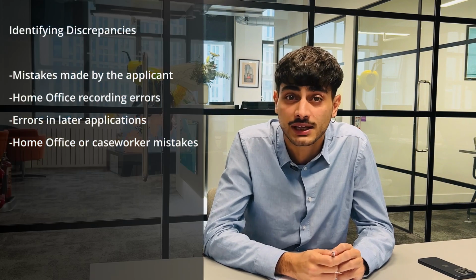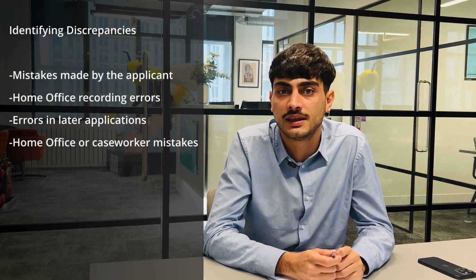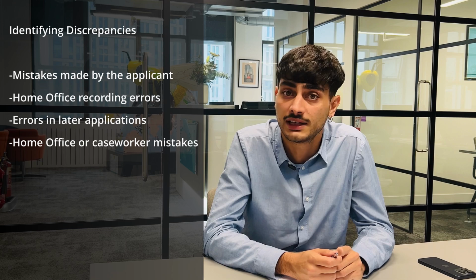The first thing you need to ask yourself when there is a discrepancy is, what is the source of this discrepancy? If there was a mistake when you were making an application originally, maybe your first application, maybe an asylum application, when you were not really fluent in English and the Home Office made a mistake recording your information, maybe later on a naturalization application you made a mistake doing the application, or somebody else made a mistake, the Home Office or a caseworker.